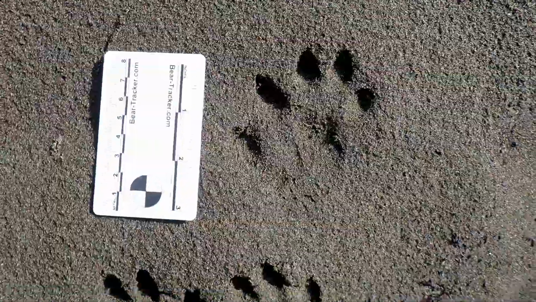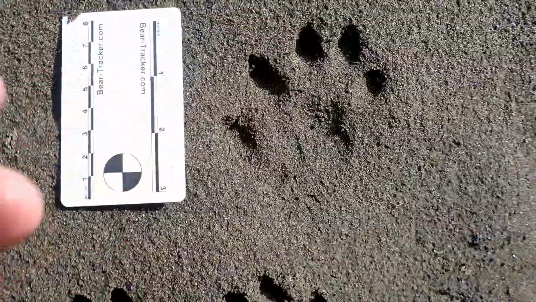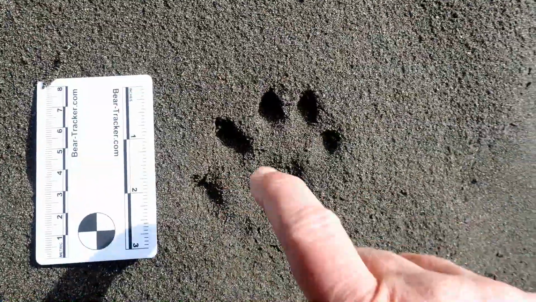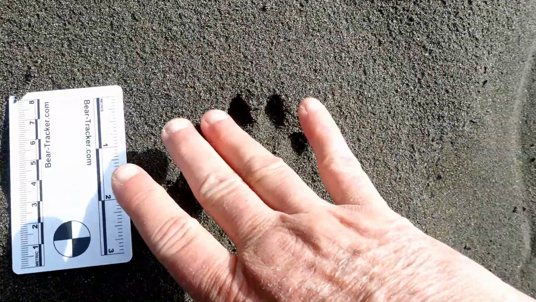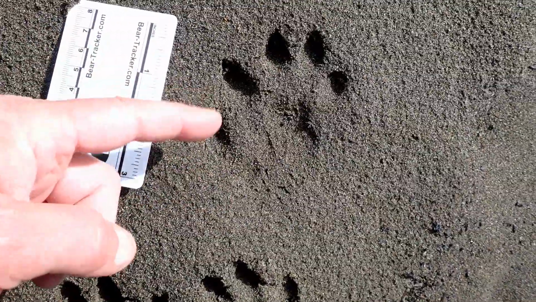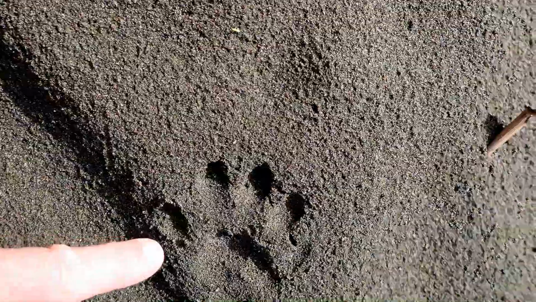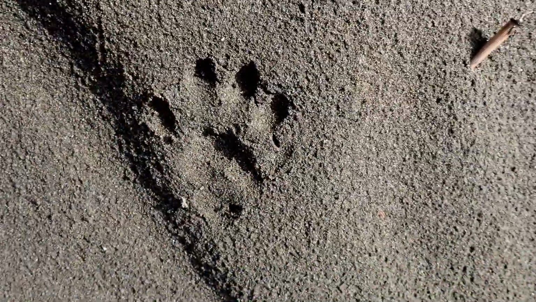Now here is the right hind track of a river otter, and notice toe 1, which is the inner or thumb, 2, 3, 4, and 5. They correspond to your fingers. Toe 1 is further backward in the track than it was on this front track. So on the front track, notice how those are almost even there.